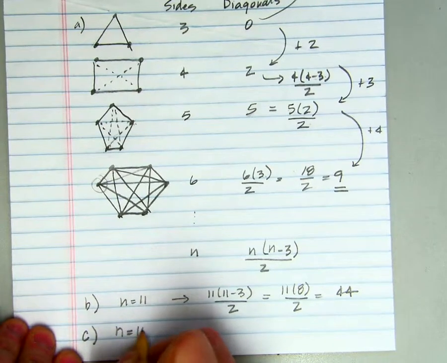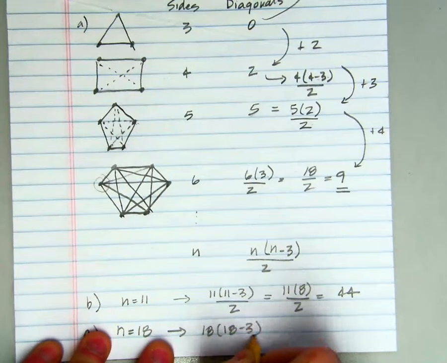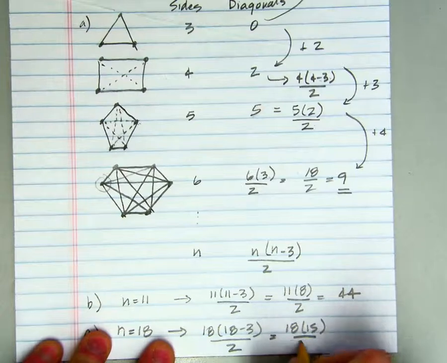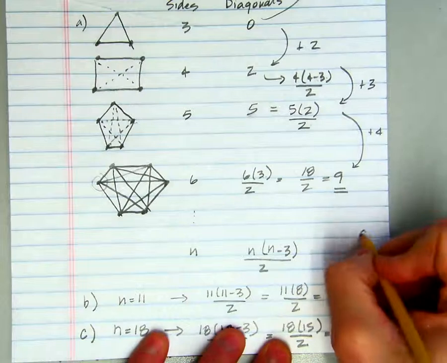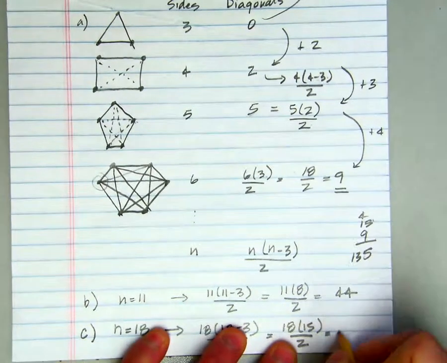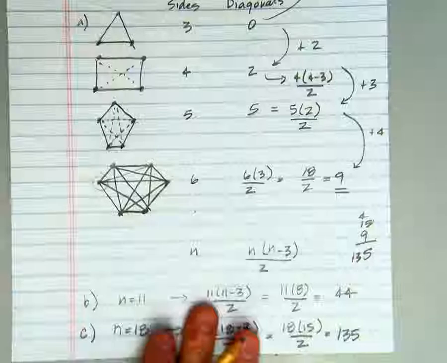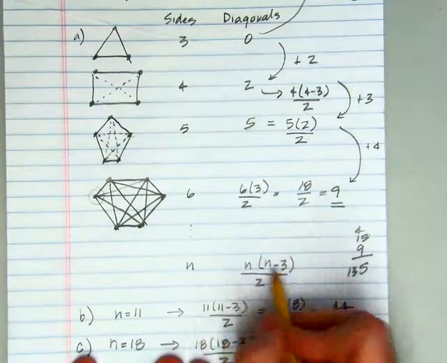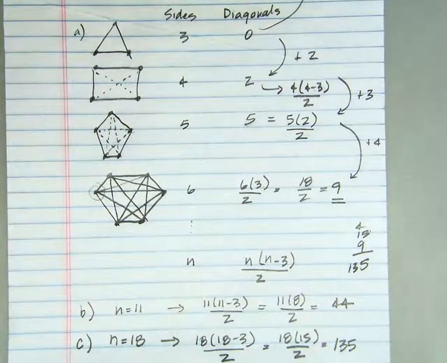So if n is equal to 18, then the number of diagonals would be 18 times (18 minus 3) divided by 2, which is 18 times 15 divided by 2, which is the same as 9 times 15. What is 9 times 15? 45, 9, 135. Certainly wouldn't want to be counting all of those diagonals. So you can see how this incremental approach really helps you discover the all-important piece, which of course is this equation, which relates the number of sides to the number of diagonals.